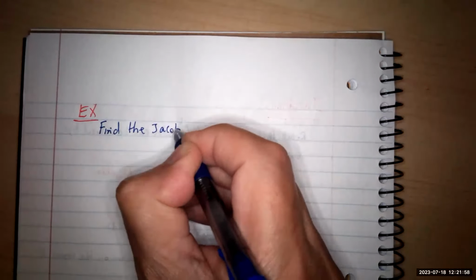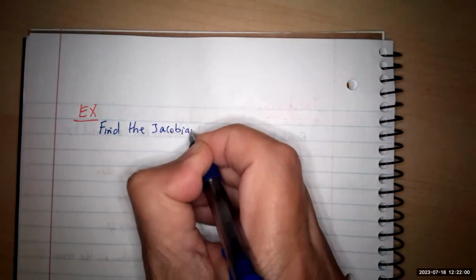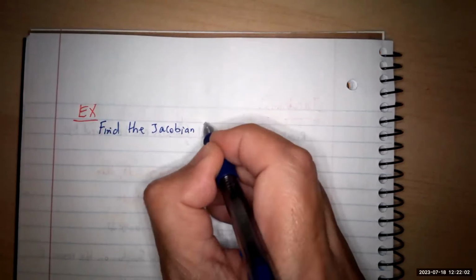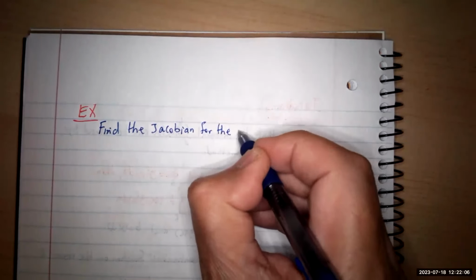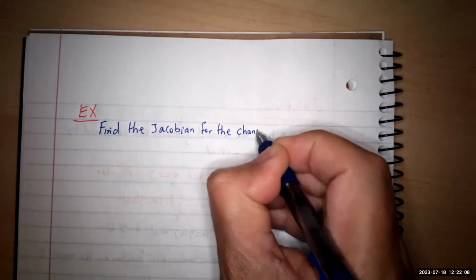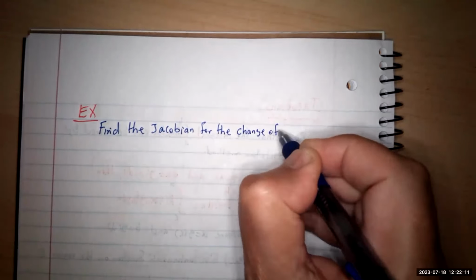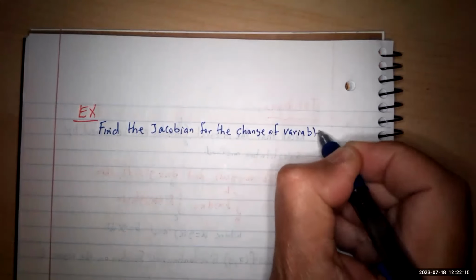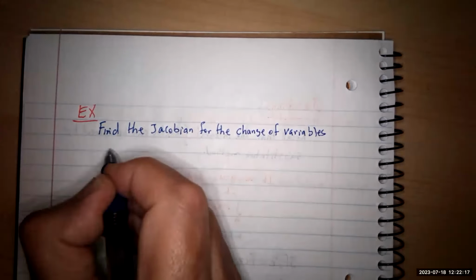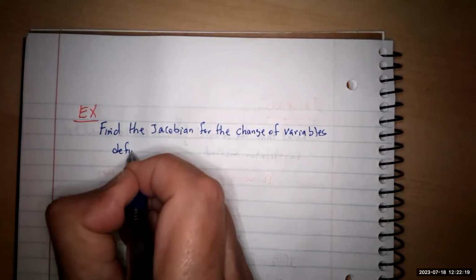Jacobian is named after a great mathematician, for the change of variables defined by polar coordinates.